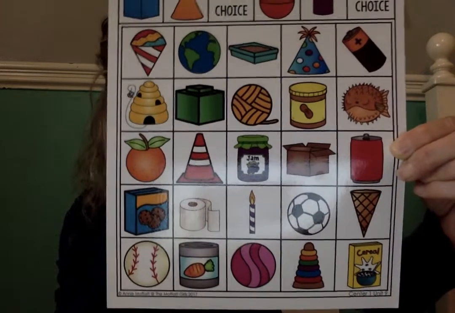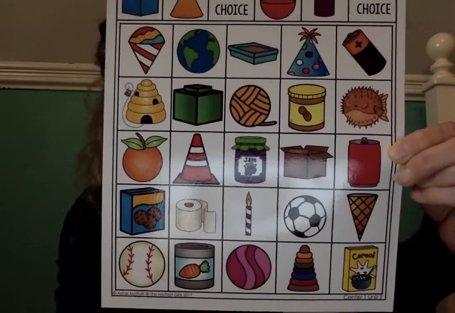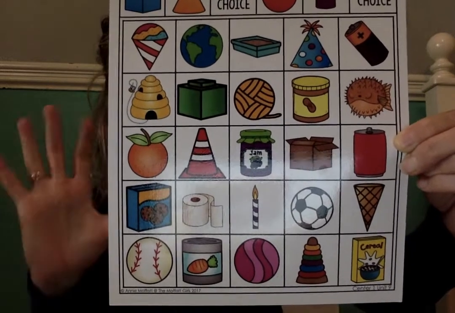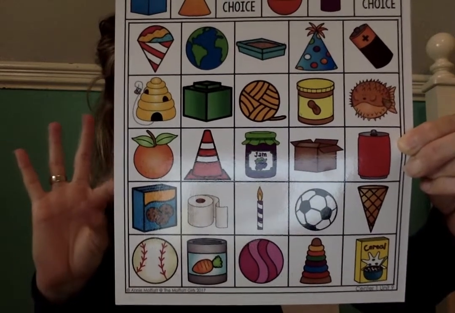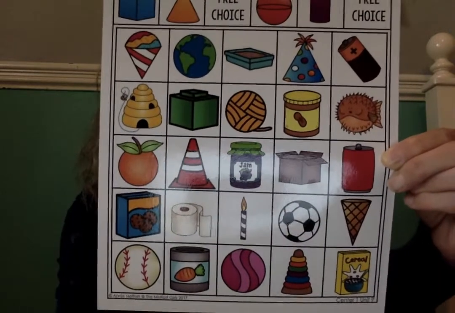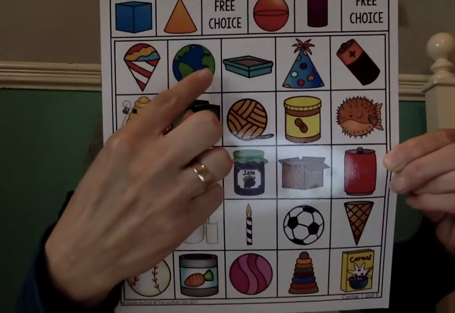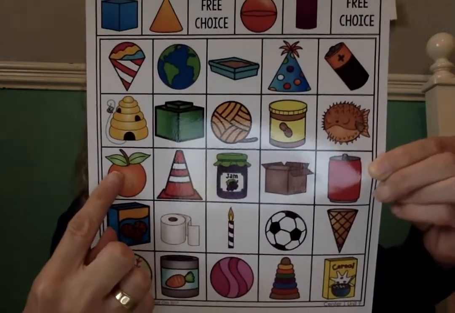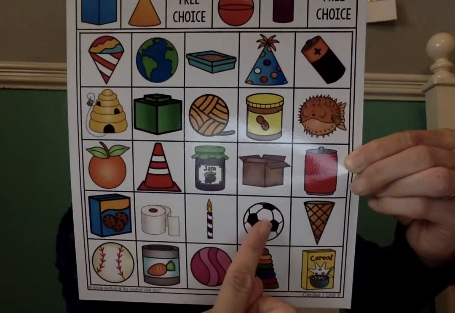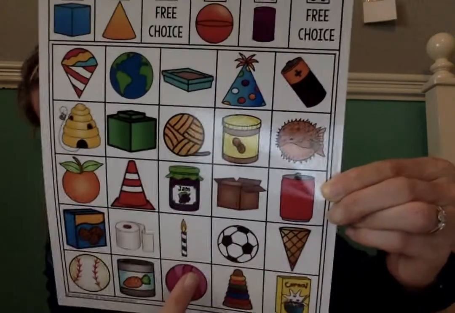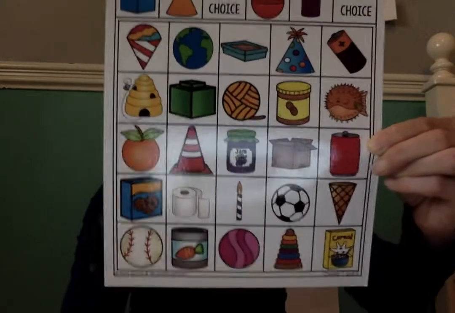Okay, a little bit longer. Try to catch them all. All right, 5, 4, 3, 2, 1. Let's check. Did you get the earth and the ball of yarn and the orange and the soccer ball and the baseball and the beach ball? Of course you did. So smart.